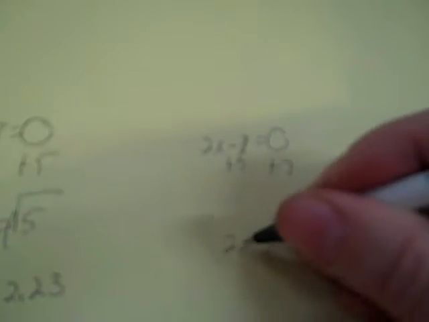Okay, so all my circles, I set those equal to 0. 2x minus 7 equals 0, so I add 7 to both sides. 2x equals 7. That's going to be 3.5. X plus 2 equals 0.